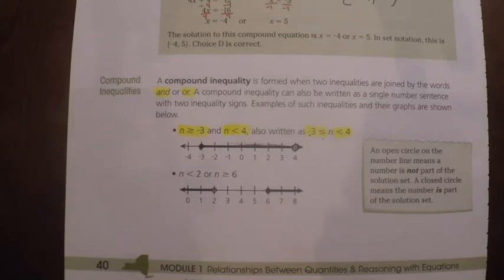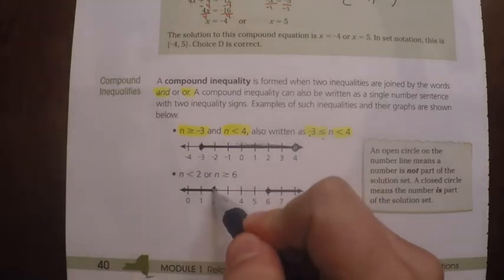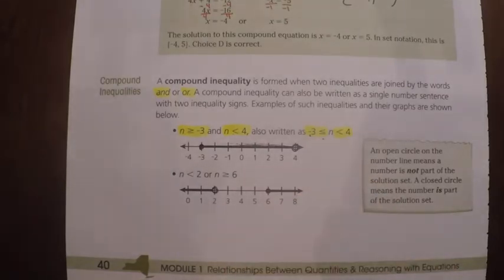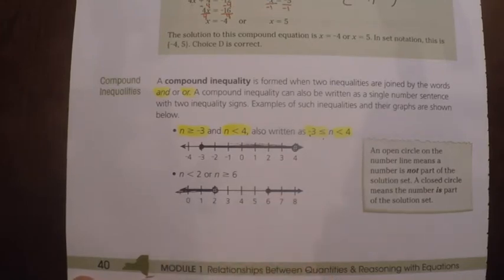The next one they gave us was that n is less than 2 or n is greater than or equal to 6. So again, we have n less than 2. So we draw an open circle at 2 because it's not equal to, right? And then we shade going towards 0 because we're looking for all the numbers less than 2.